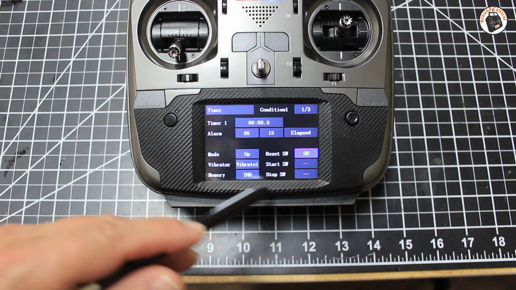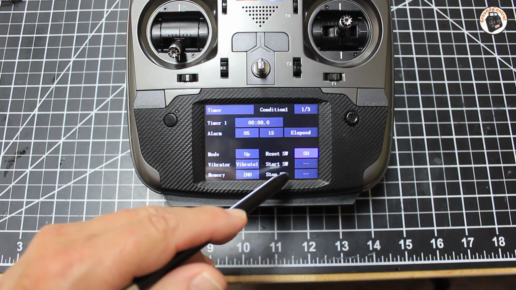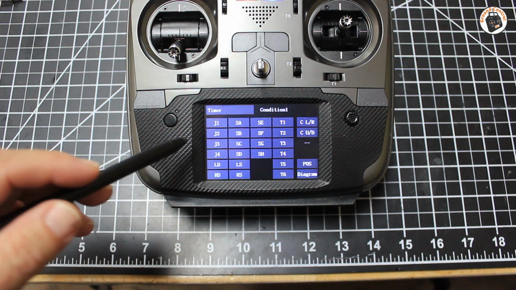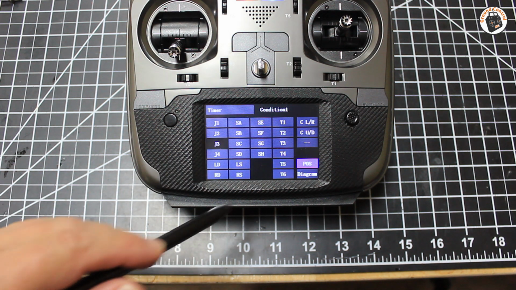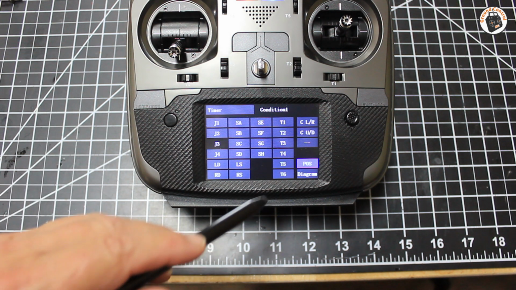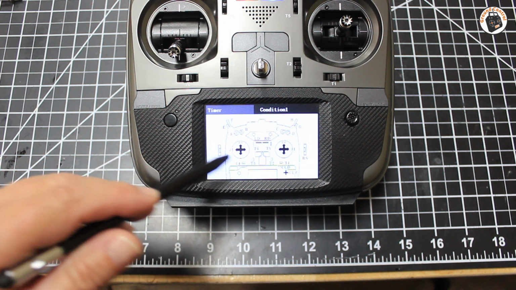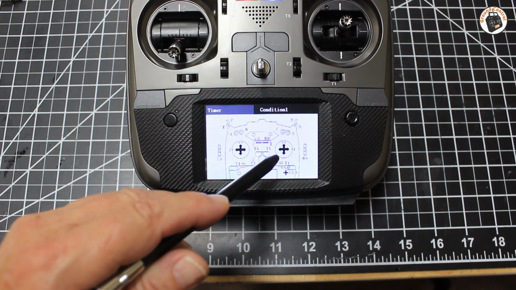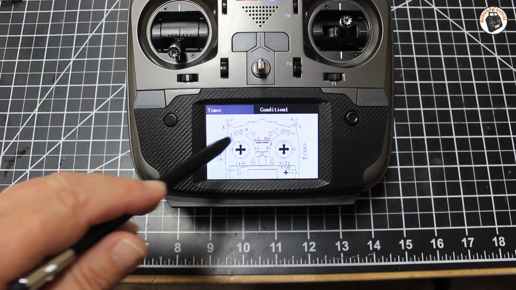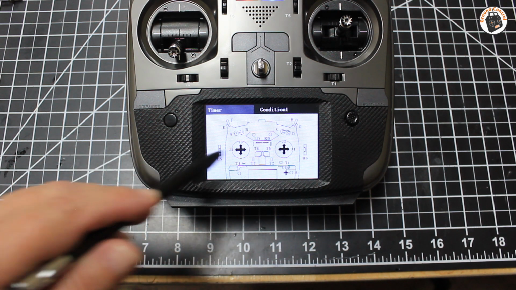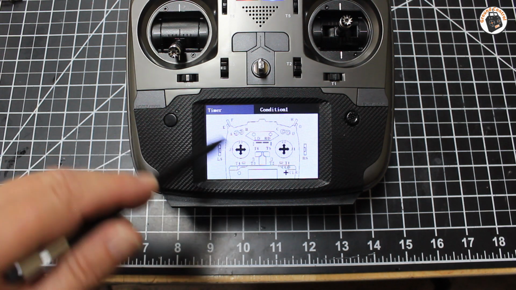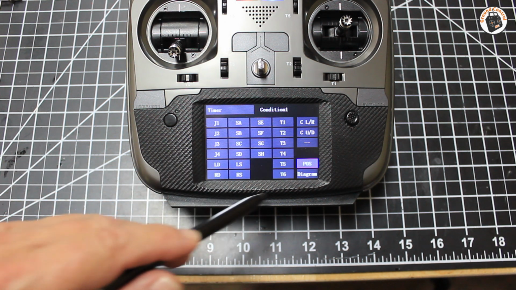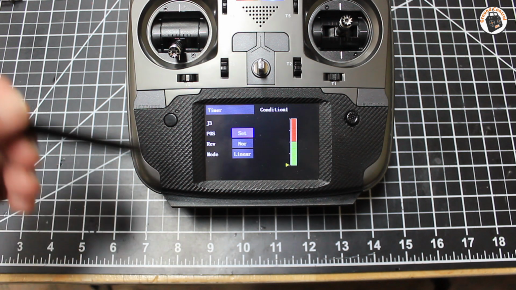Okay, so go back to timer. Our start, I want my throttle to be the start. So whenever I have positive throttle, I want that to be J3, which is my throttle. If you look at the diagram, it'll show you how everything is labeled. So you've got J1, J2 is your aileron and elevator, J3, J4 is your throttle and your rudder, and J3 is listed as throttle. So I'm going to select J3, and then I'm going to select position.